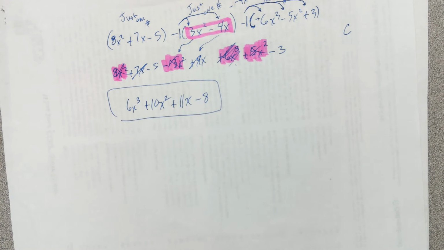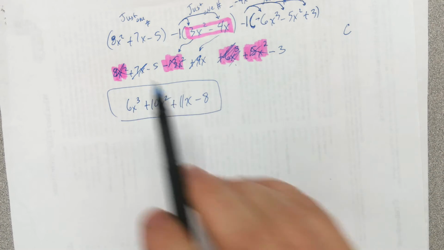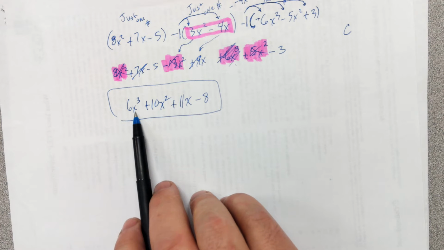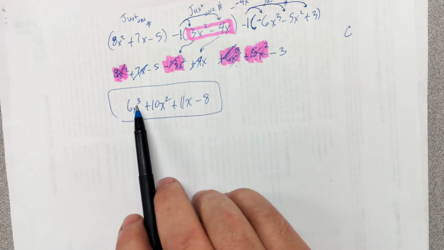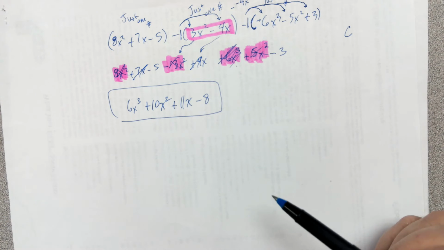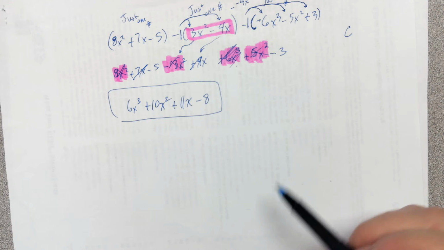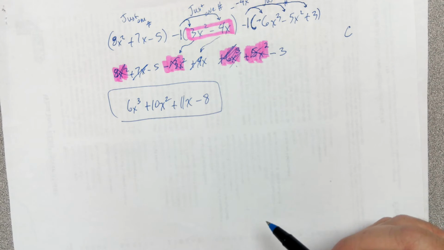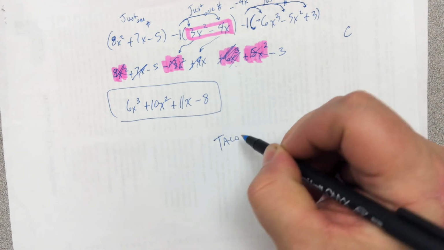Do you see how I wrote it with the biggest exponent first? The degree is 3. It will make your life a lot easier if you get in the habit of that. It's called descending order. We'll talk about it later.